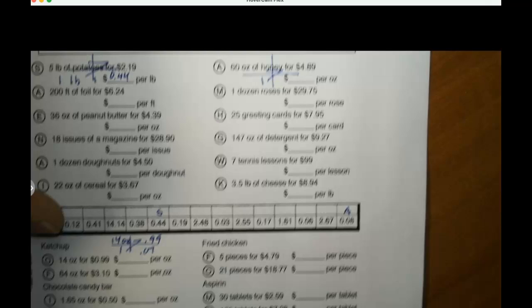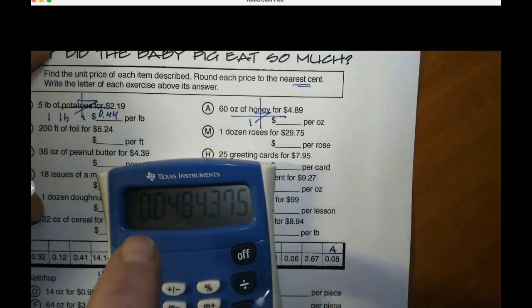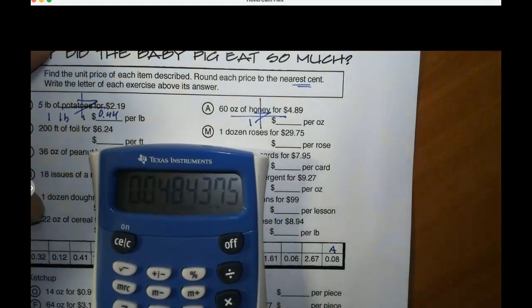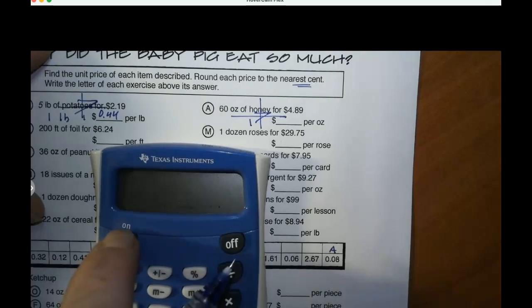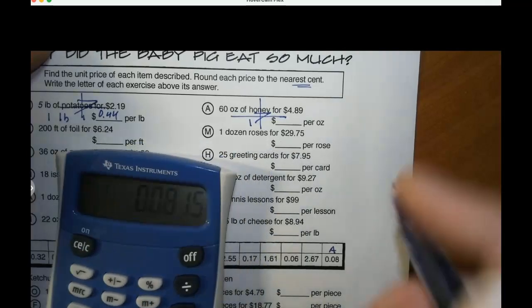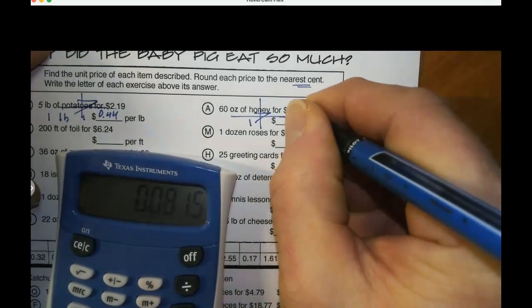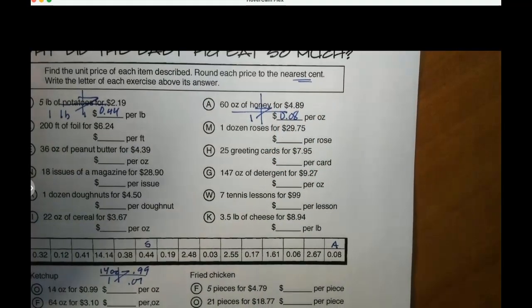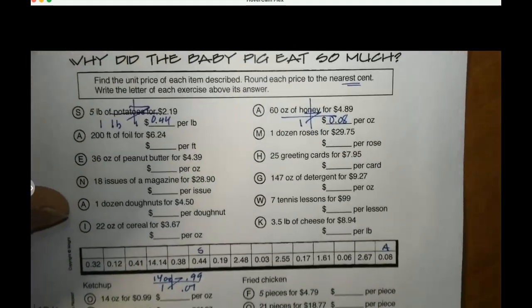I'm just going to check that one more time for you. Make sure I've got the right answer there. So 4.89 divided by 60. Yeah, that's 0.08. So, all right, thanks, folks. Enjoy. It's kind of a fun puzzle.